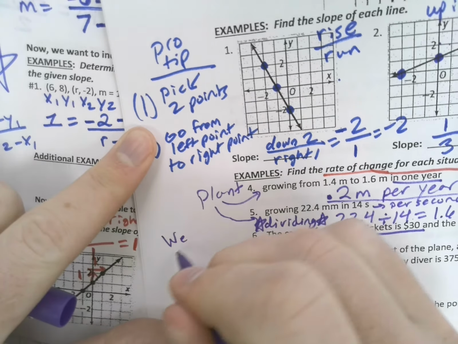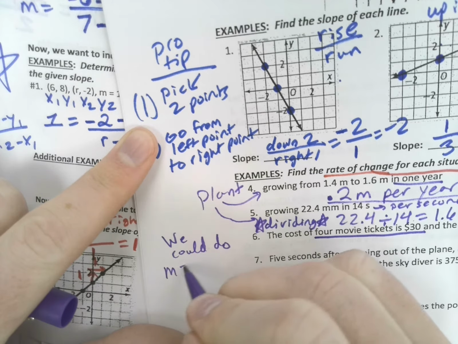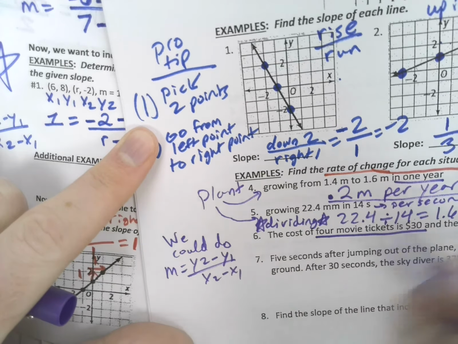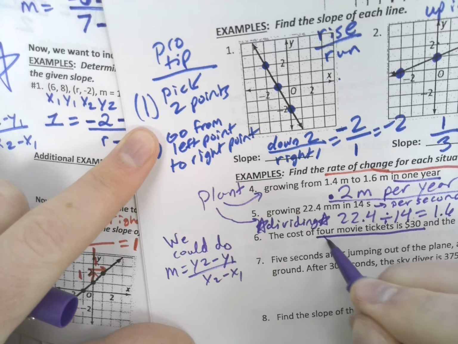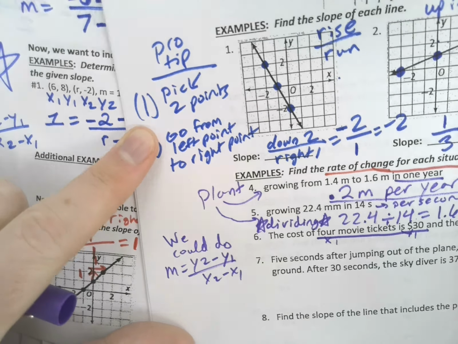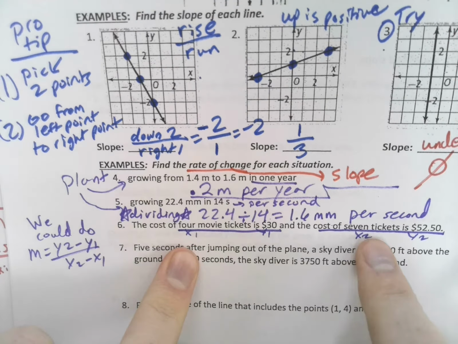And you could do your slope formula, right? We could do slope equals Y2 minus Y1 over X2 minus X1. You could do that. Here's X1, here's Y1, here's X2, there's Y2. But we don't need to, guys. These are rates.